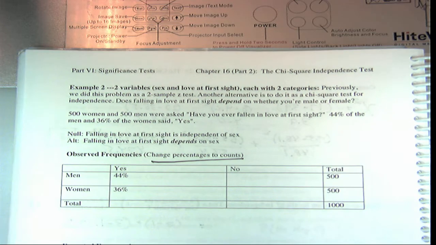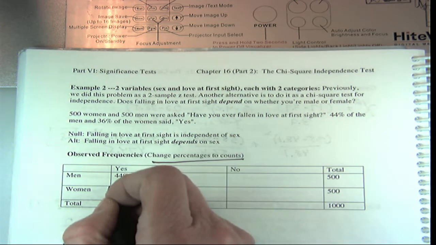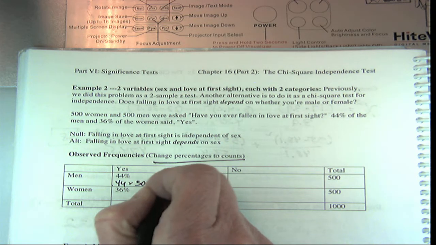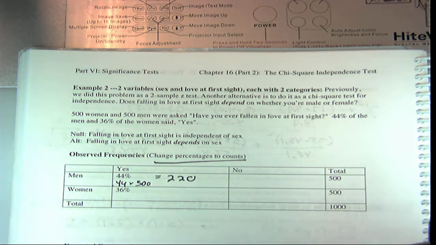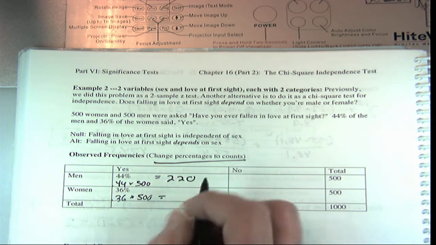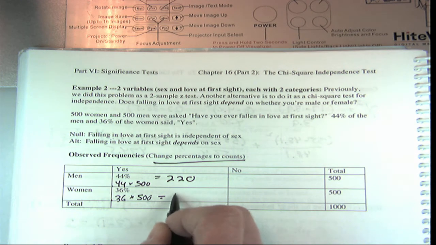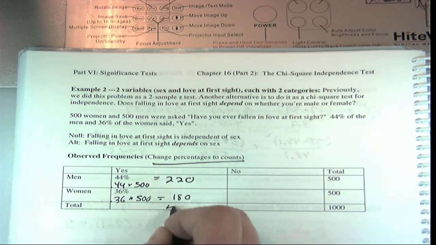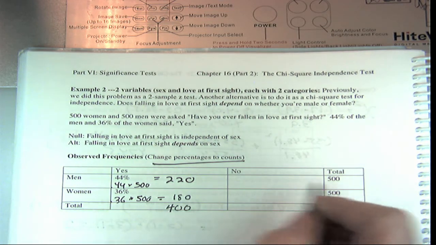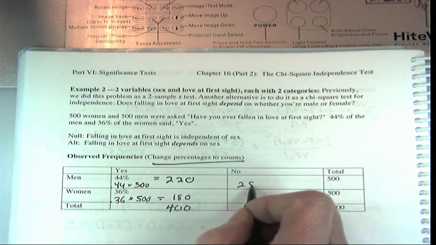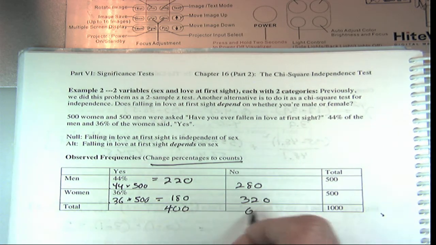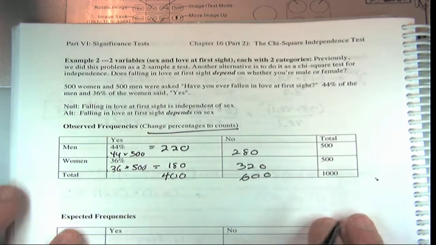So we'd say, we have 500, 0.44 times 500 of the men is 220, right? And 0.36 times 500 of the women is what? 180. So altogether, 400 said yes, and the no's have 280 here, and 320 here, so this has to add up to 500, and this has to add up to 600. Okay, so that's what we observed.